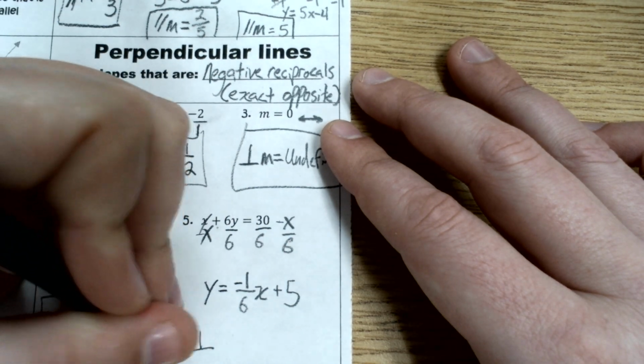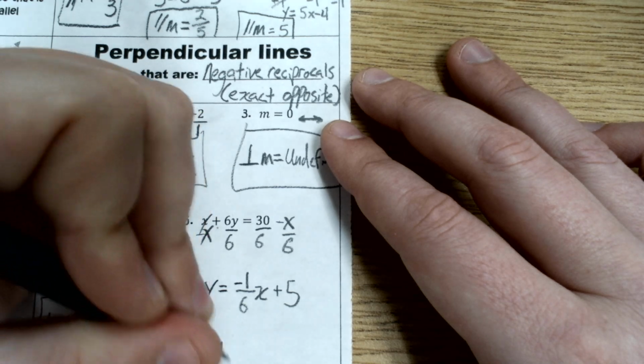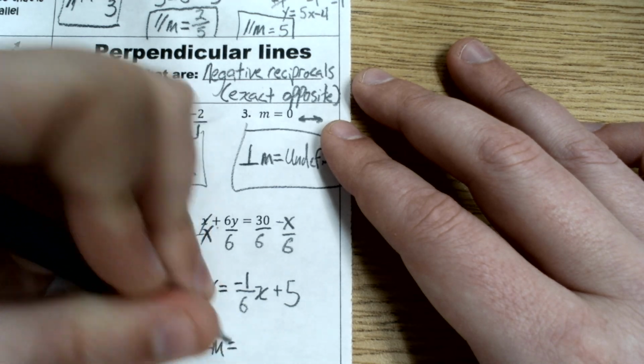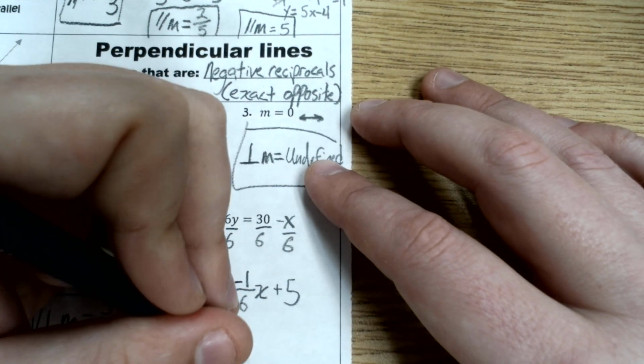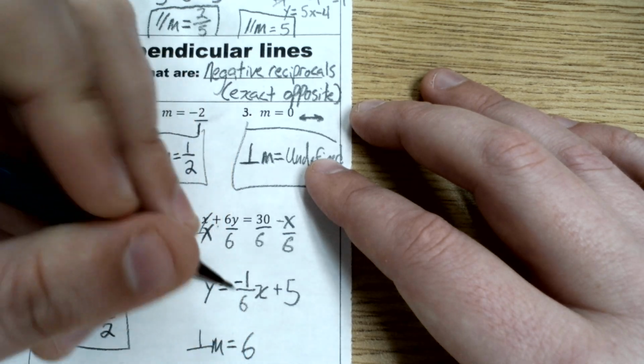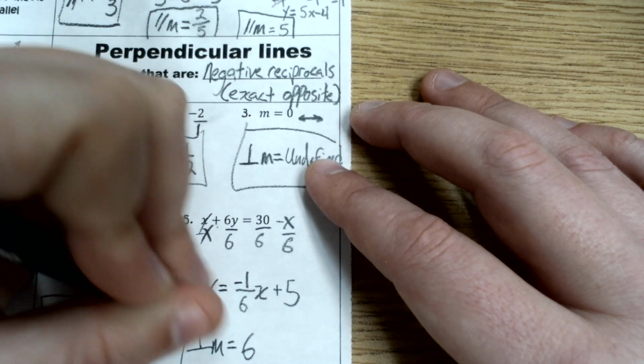So my perpendicular slope to that, I'm going to flip that over. So it'd be 6 over 1, which is just 6. And instead of negative, it's going to be positive.